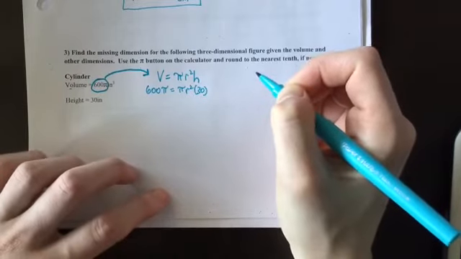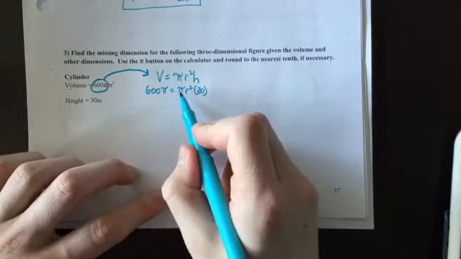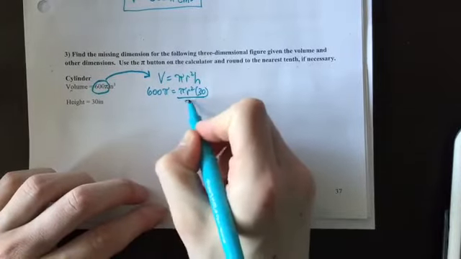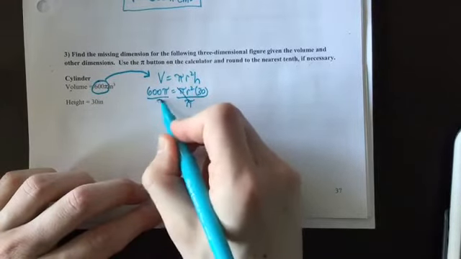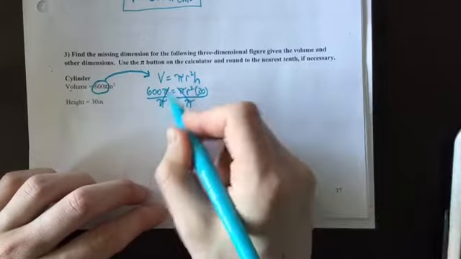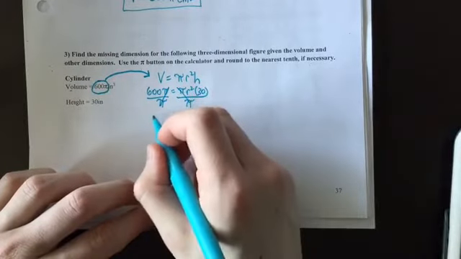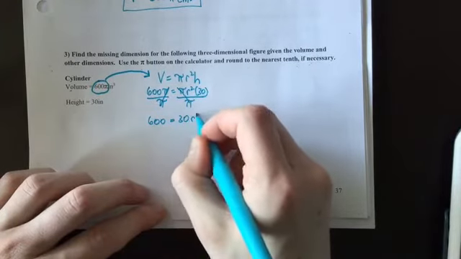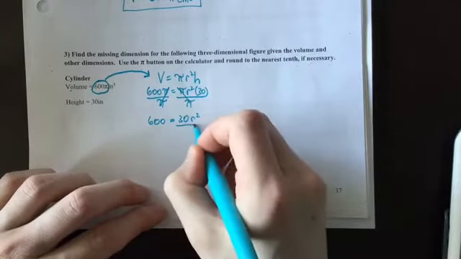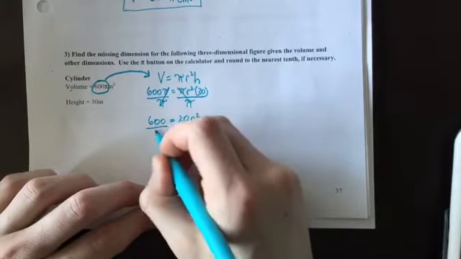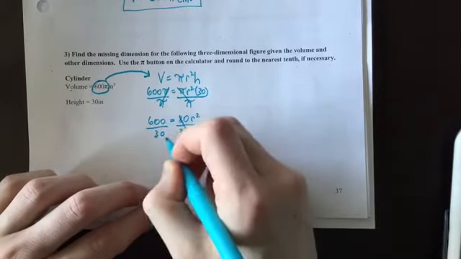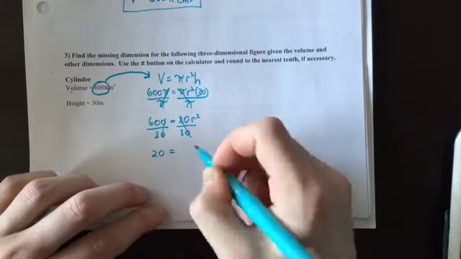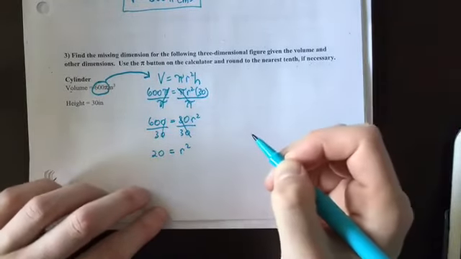Okay? So first thing I'm going to do here is divide by pi, both sides. This way I get that out of the way first. Divide both sides by pi. They cancel because we were in terms of pi, otherwise we would have had to use our calculator. And we have 600 equals 30r squared. Now I'll divide both sides by 30 to isolate our variable. Oh, look. We should get 20 is equal to r squared.